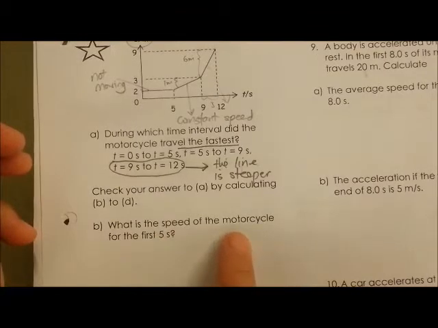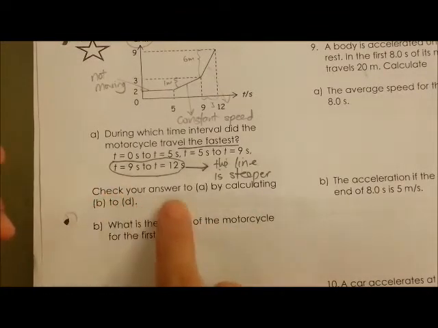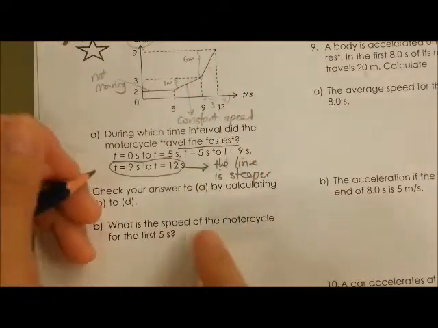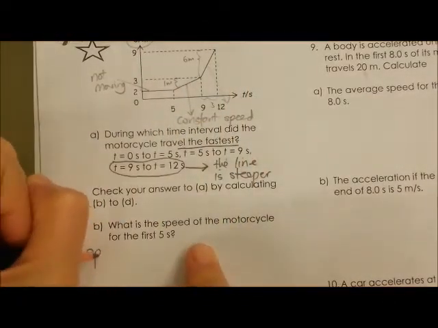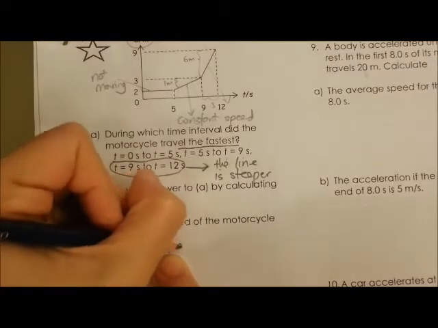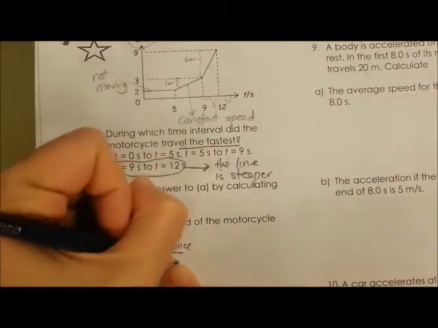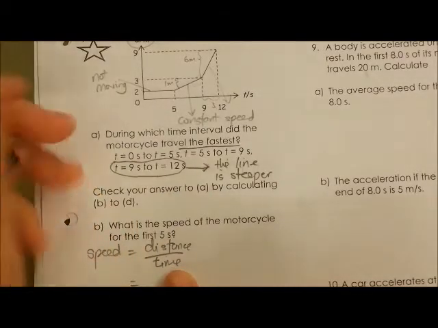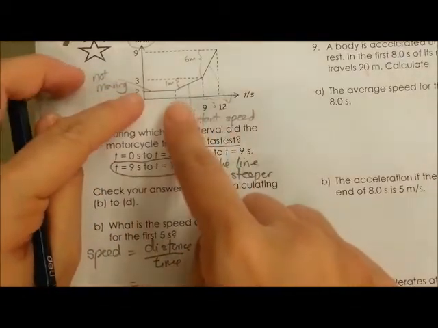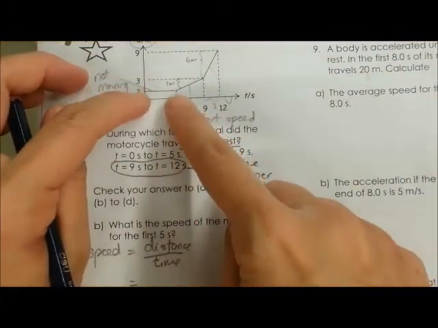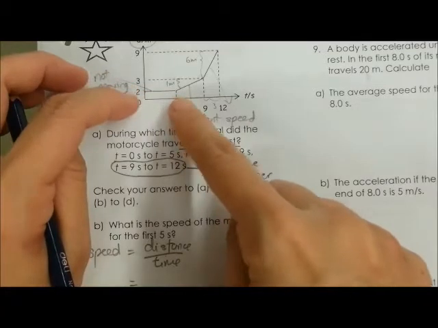What is the speed of the motorcycle? It says, check your answer to A by calculating B to D. Let's find the speed of the motorcycle for the first 5 seconds. Speed equals distance divided by time. Now for the first 5 seconds, the distance traveled, the change in the distance.